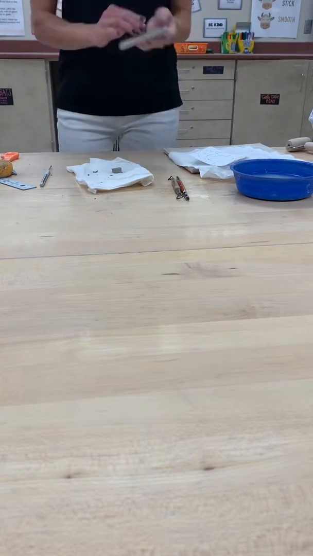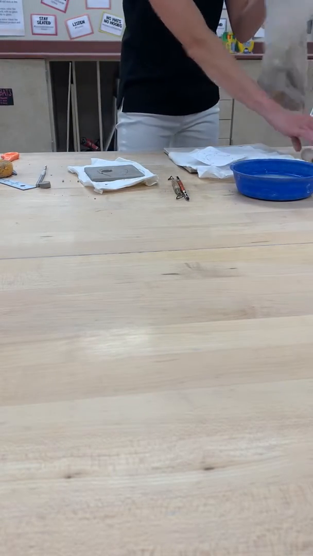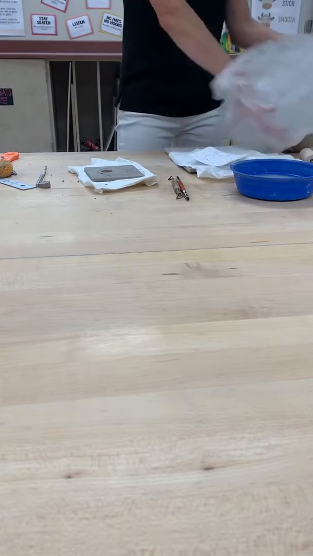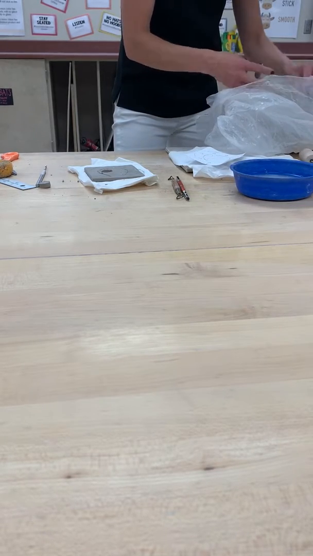What else do I need? Addition. I need to add clay somewhere, okay? So anytime that you are adding clay to the surface of your tile, what do we have to keep in mind as far as clay thickness goes?